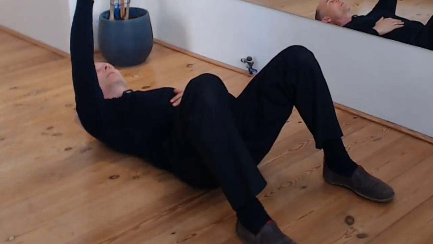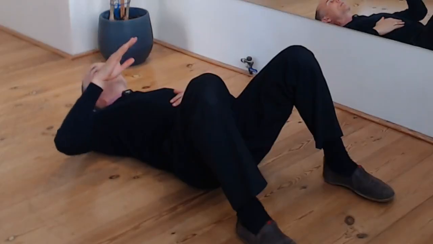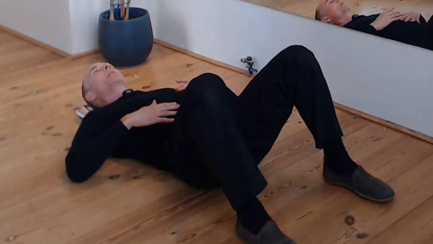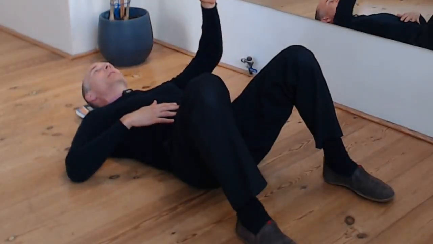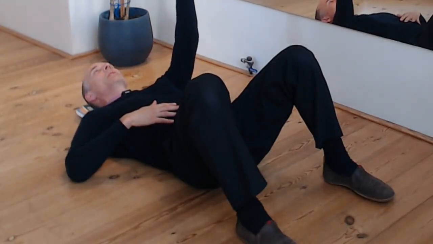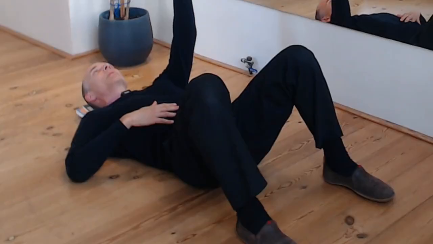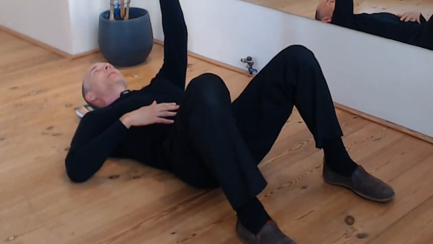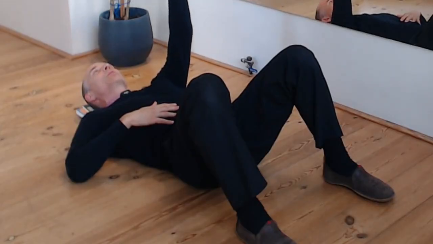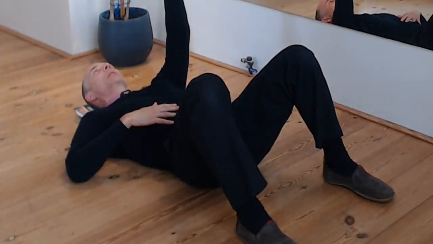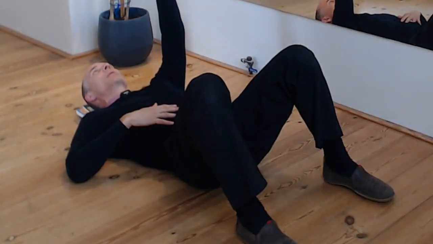Let the hand come back down and the arm fold, and take the other hand to the ceiling as the head stays free and the trunk drops and expands in the space. The hand going high enough so that the shoulder begins to widen across the back of the rib cage, and you're still sensing the full expanse of the floor.